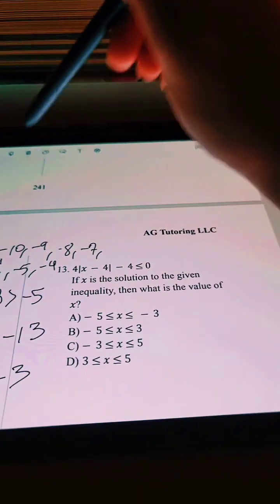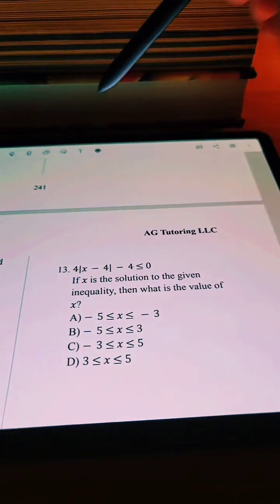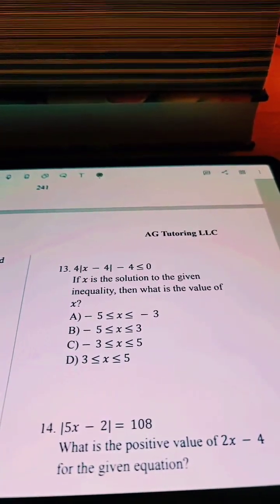Okay, let me get rid of this mess right here so it doesn't get all confusing. Okay. SpongeBob, you crack me up.